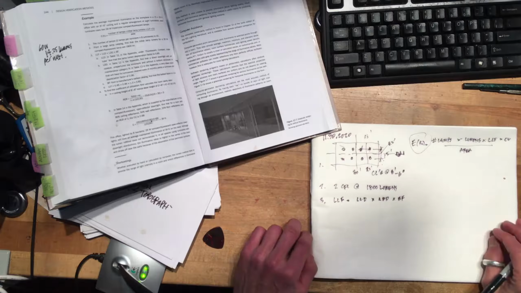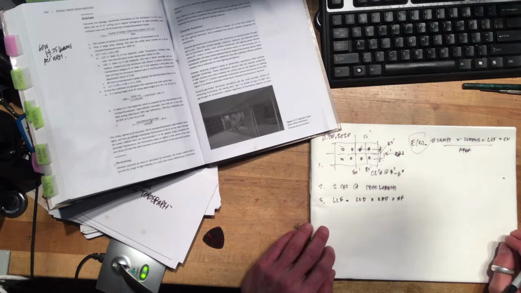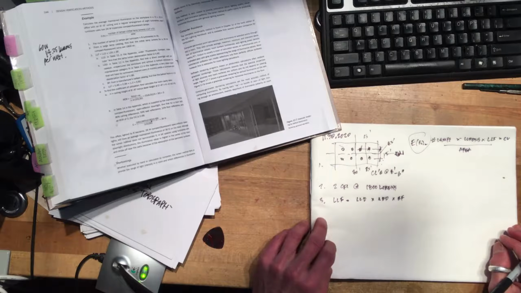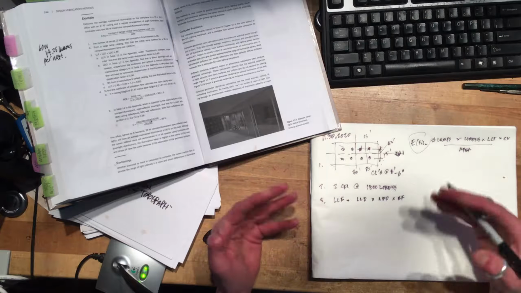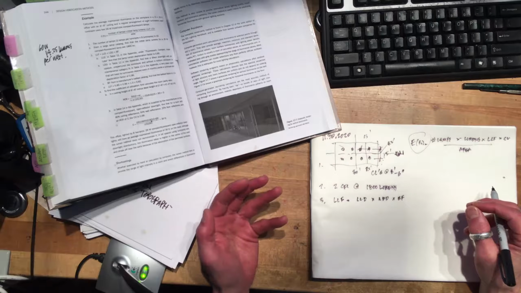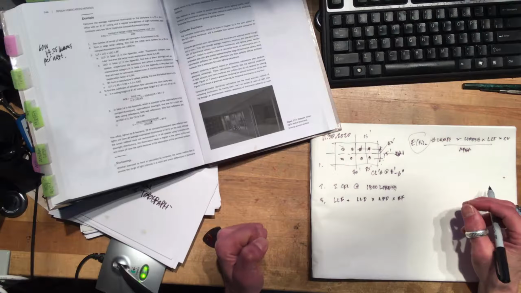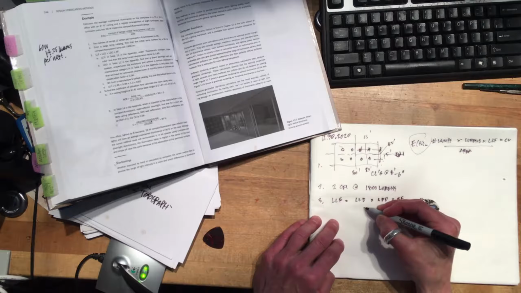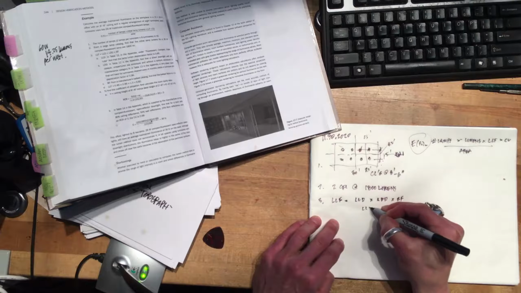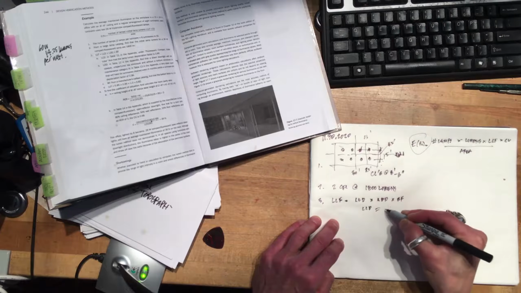How are we doing on time? 6 minutes. I don't know how we finally get through here. A, B, C, and D are telling you to look up in tables in the appendix. Compact fluorescent has an LLD of 0.85.